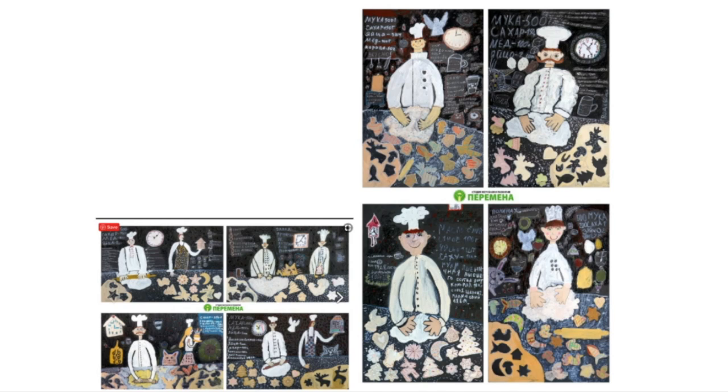All right, today we are going to create an artwork and learn a little bit about unity. This is supposed to be a self-portrait of yourself as a baker making cookies. The way I like to describe unity is when you take an element and repeat it over and over again, it creates a sense of unity.